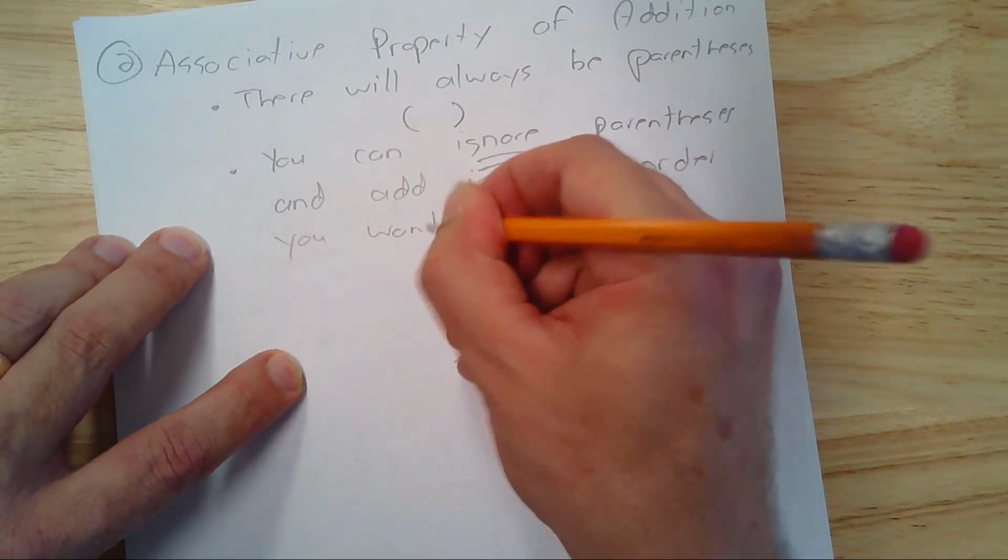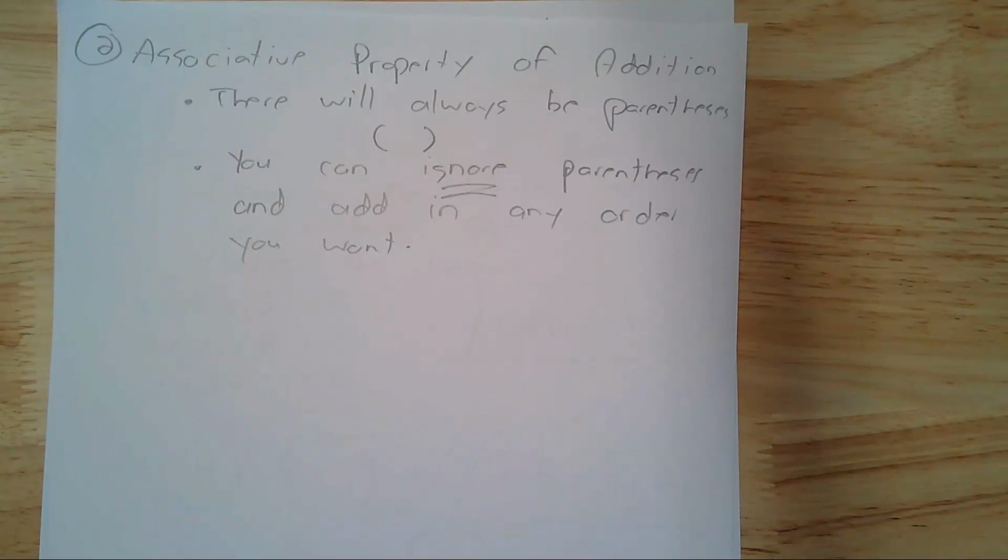I bet the book didn't define this one the same way. What does the book say? Changing the grouping of the addends does not change the sum.